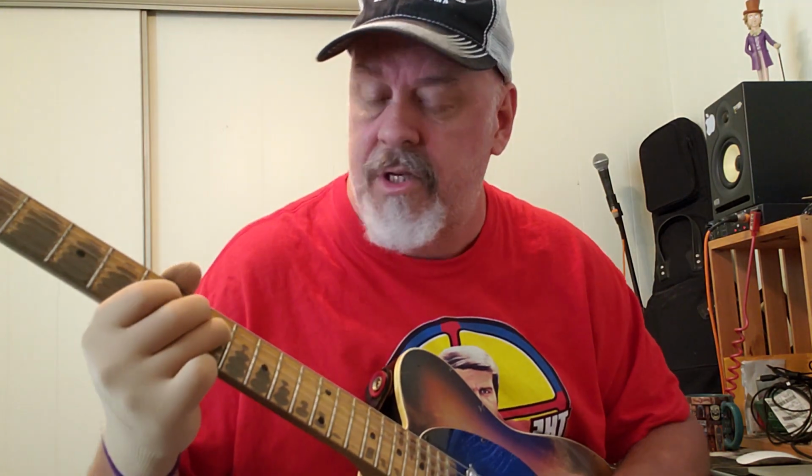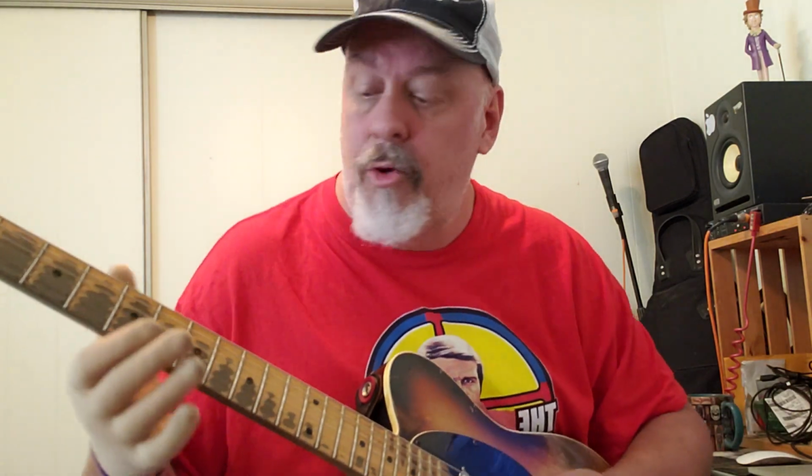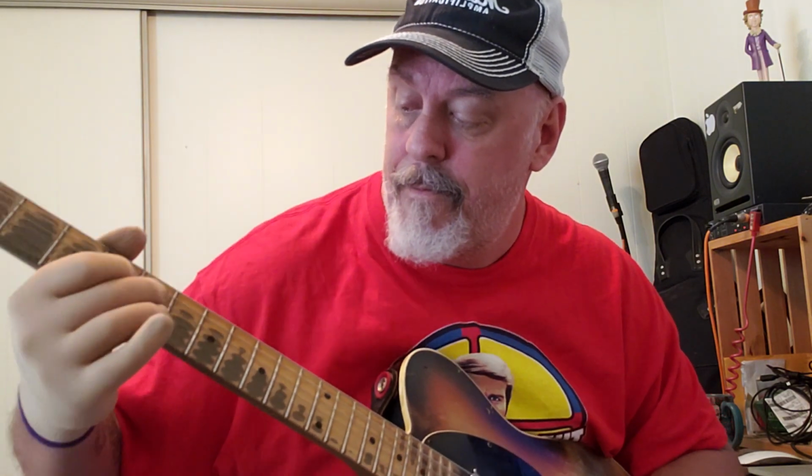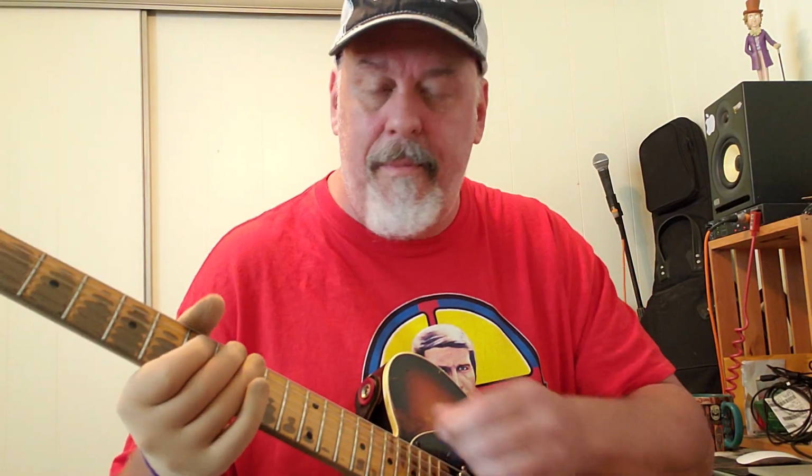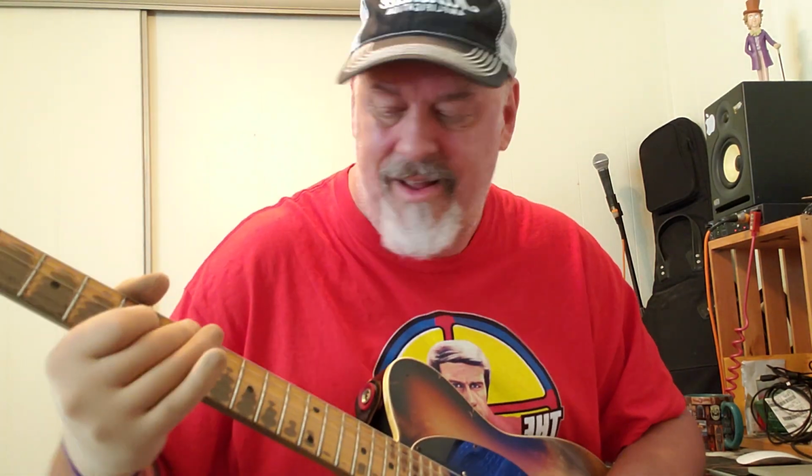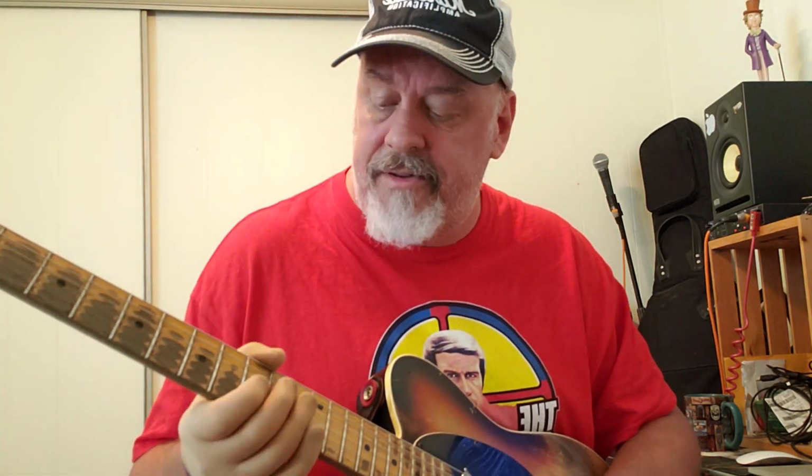Bend on the lower notes. See what I'm doing there is I'll take a note with this finger and I'll bend it up a whole step. Then I'll take the next note and I'll bend it up a whole step. Then the next note. And you keep going, and then release it. Right? Also sliding into.